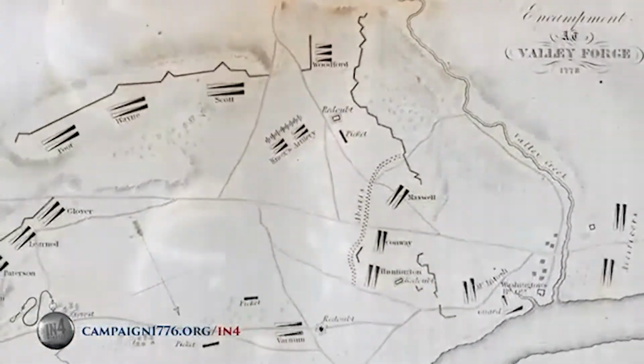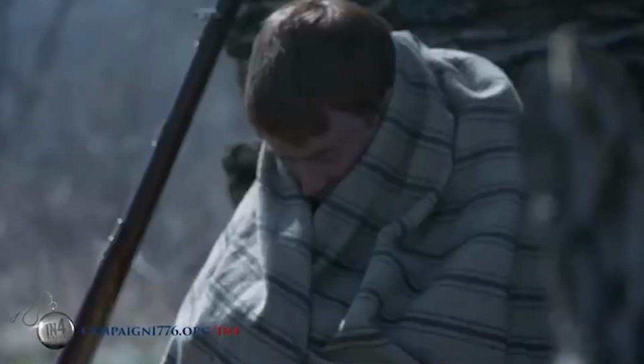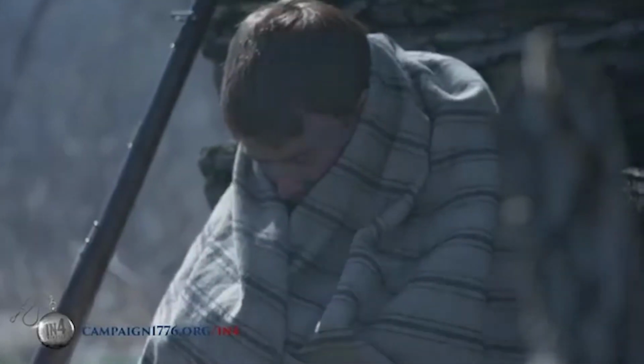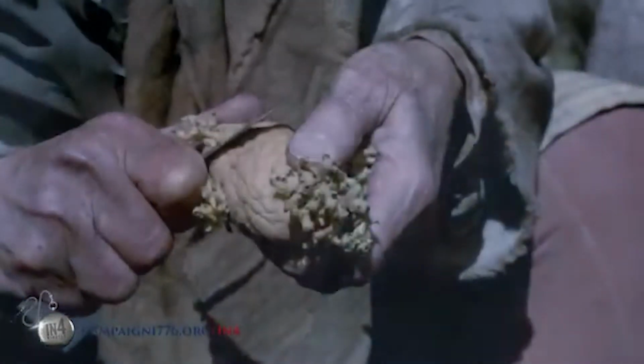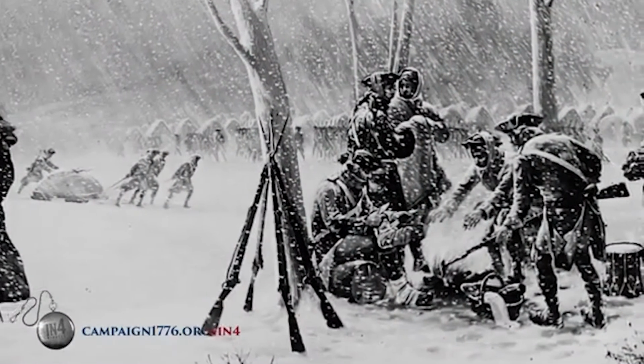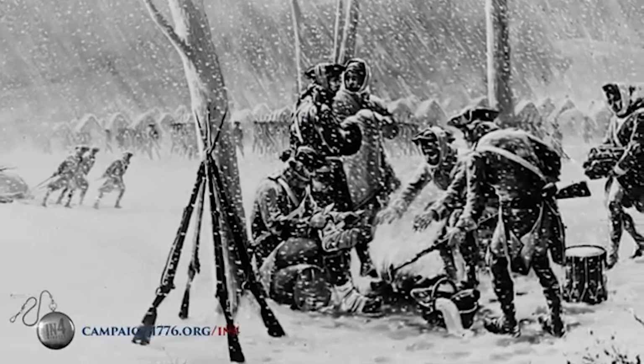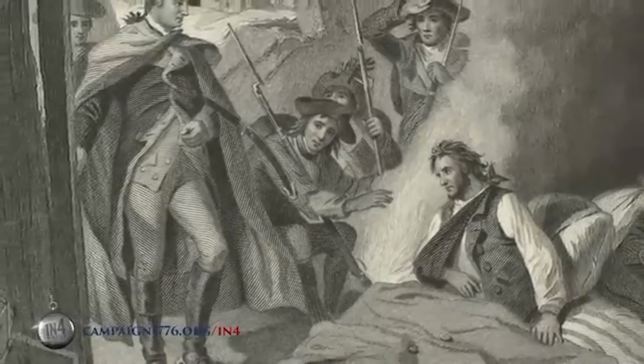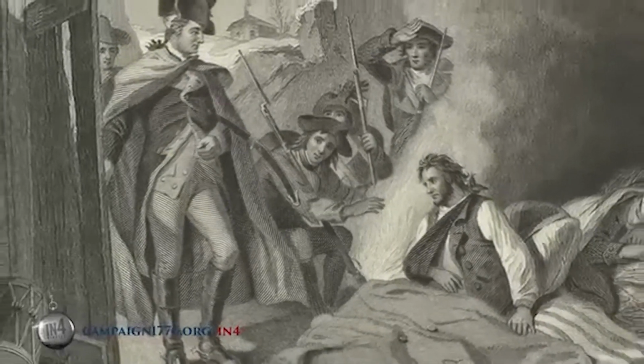And while this army is here, they have to struggle through difficult months of regrowth and rebuilding. Their supply system collapses. Supply shortages, food, clothing, blankets become ever present. And disease runs rampant. This is one of the deadliest encampments of the war. More soldiers end up dying at Valley Forge than in any single battle during the Revolution.